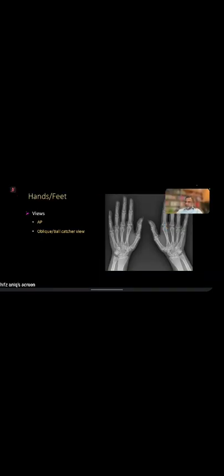Two orthogonal planes, like any other joint. So we can't have a lateral view because that will obscure everything. That's why we have two views, so we can see erosions, because you may miss that. But there's another point as well. So look at that. We're looking at the metacarpal heads.